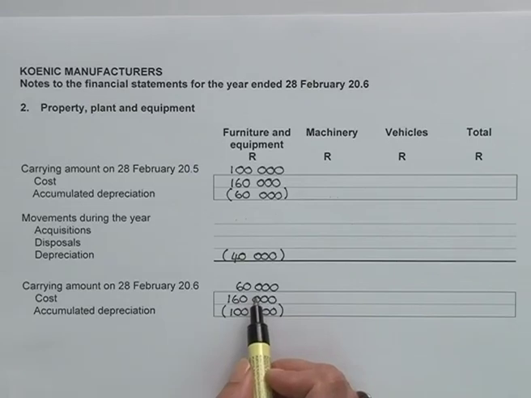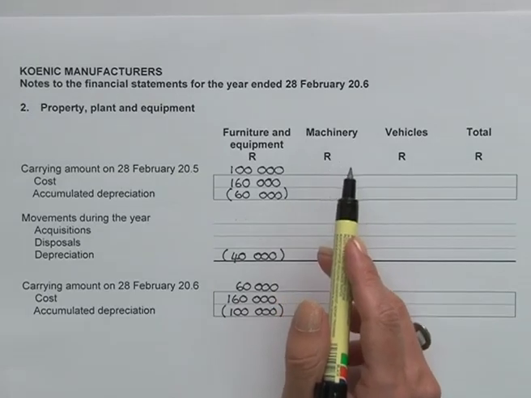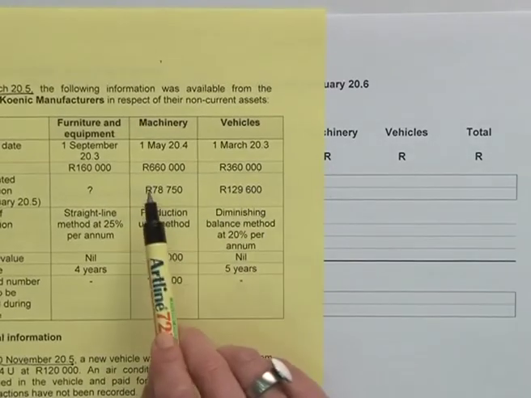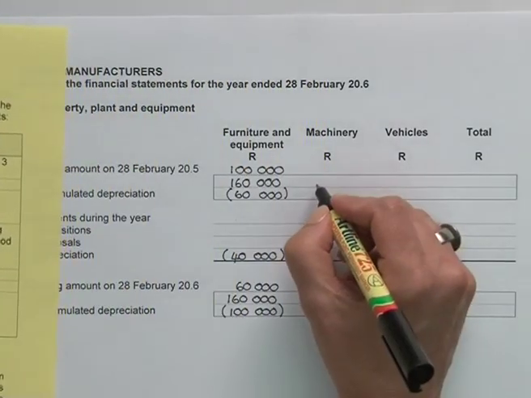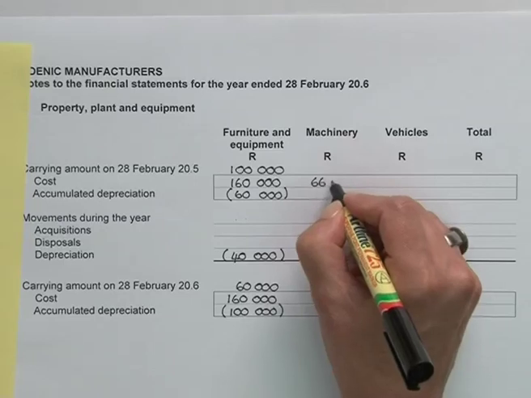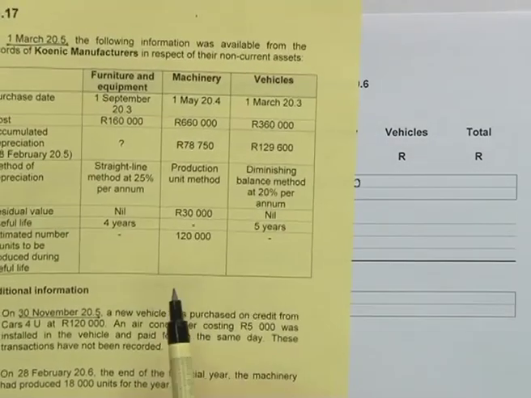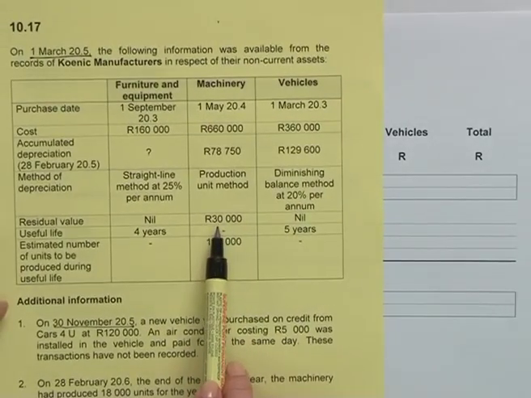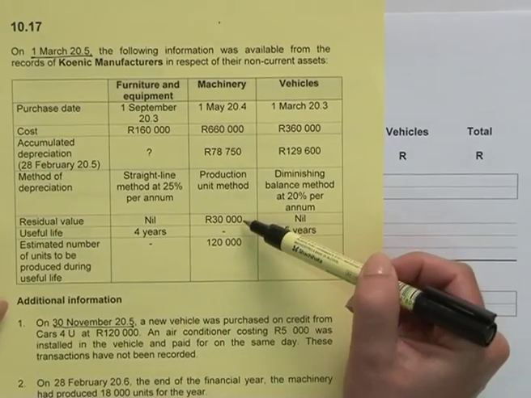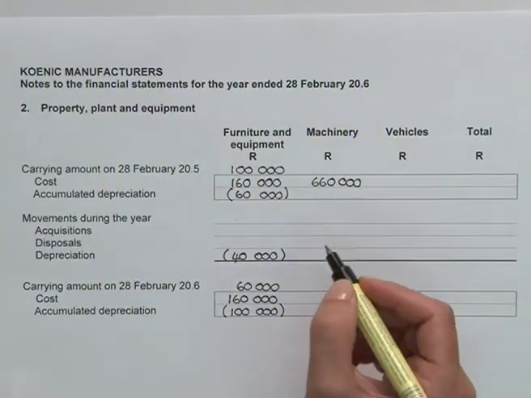If we do the same process, follow the same process for machinery. Machinery, they started off with a cost of 660,000 at the start, so we can include the 660,000. Remember, they mentioned a residual value, but residual values will not be accounted for until they are realized. We just apply these in the calculations. So no accounting entries for the 30,000. We just use the cost price.